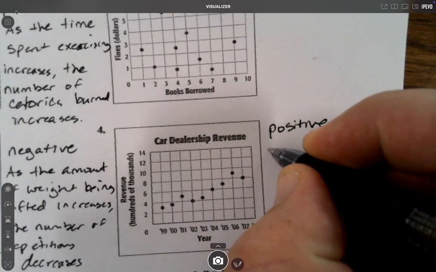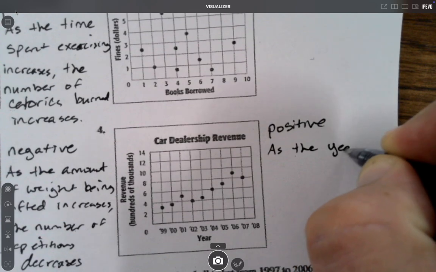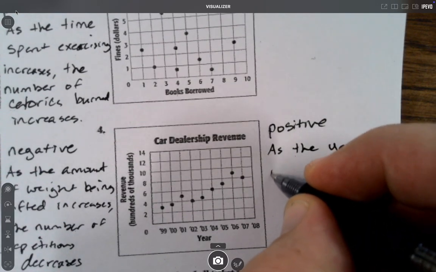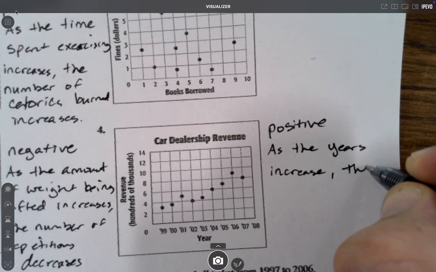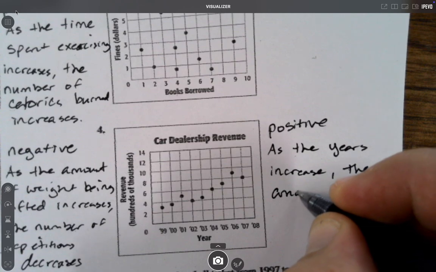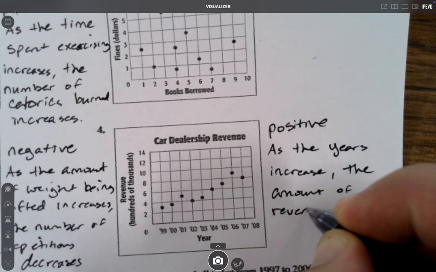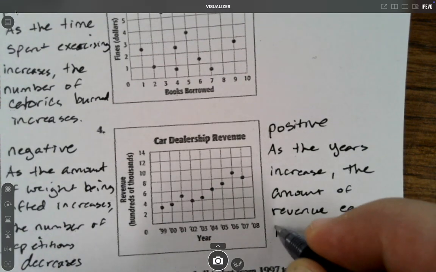Okay, so as the years go by, or as the years increase, or as time passes, the amount of revenue earned increases.